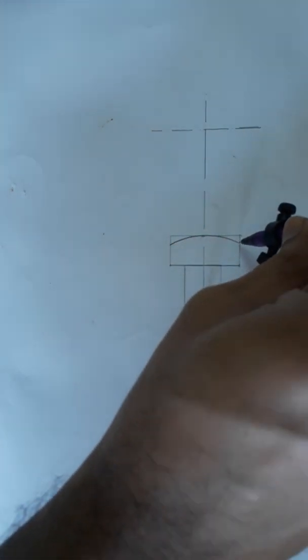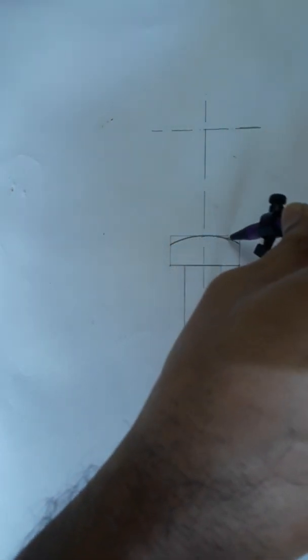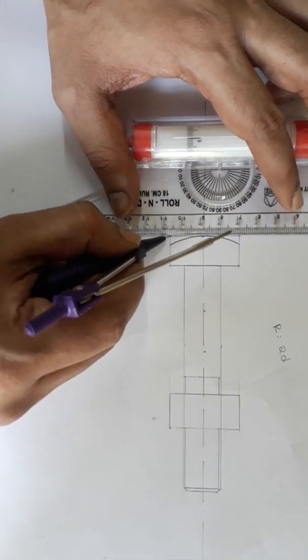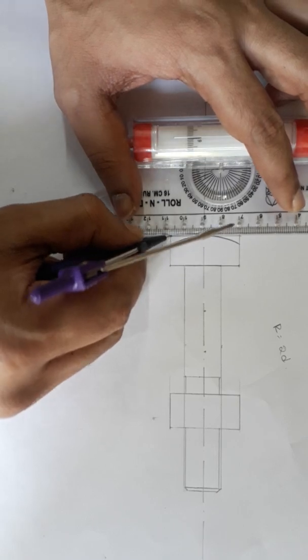You can see only one face, so you get only one radius. There is no chamfer angle for one face, so you have to darken all the visible faces and visible edges.